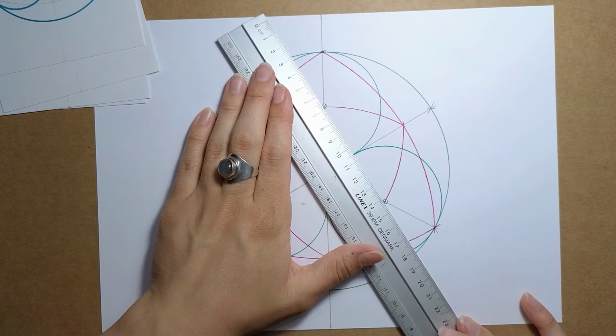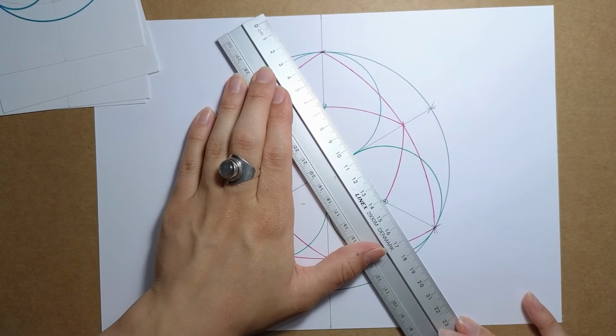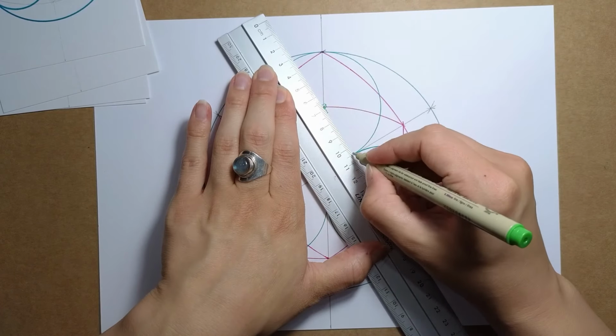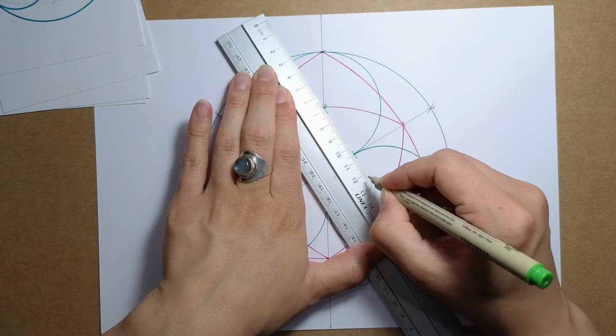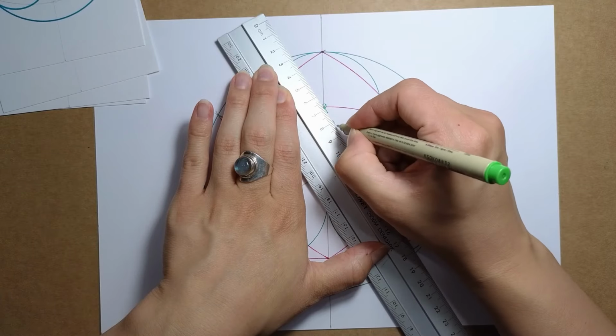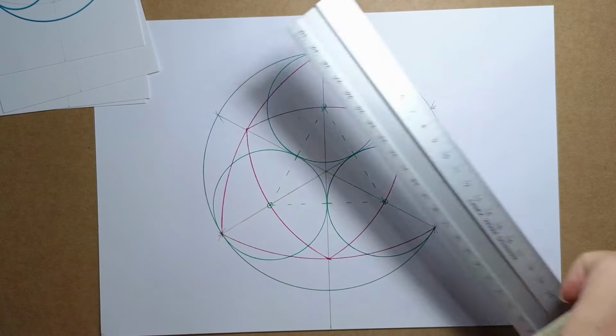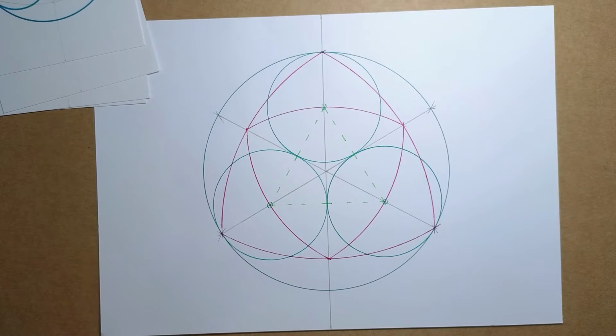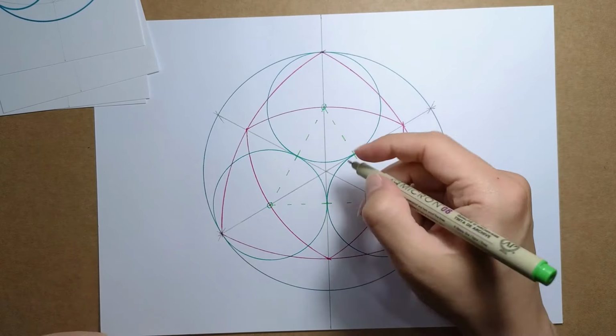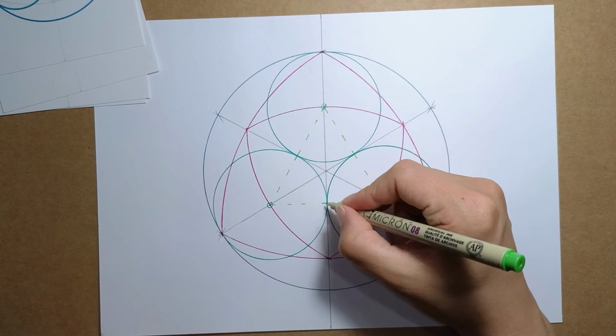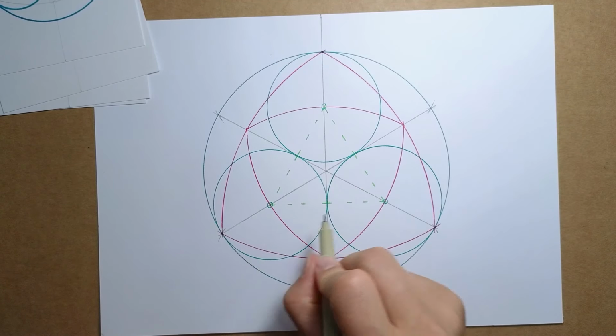And finally here, it gives you kind of a triangle if you draw the line, but again, just intersections are enough. And these are the exact tangent points between each circle.